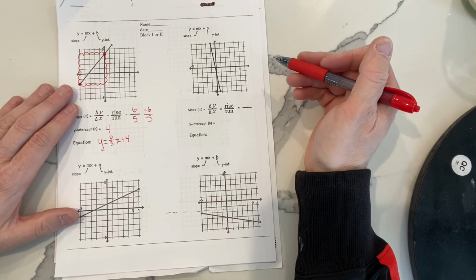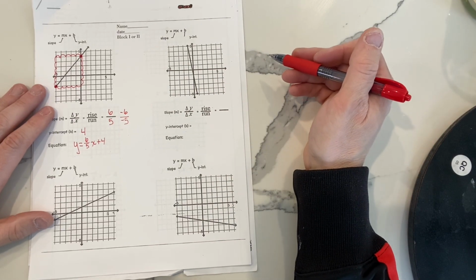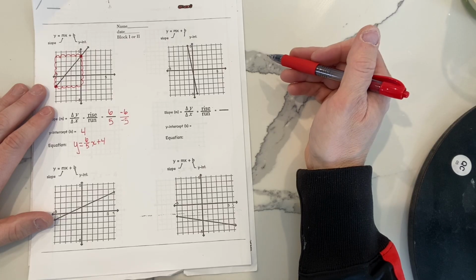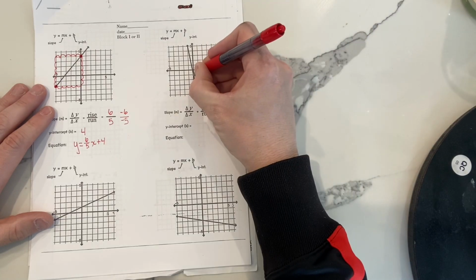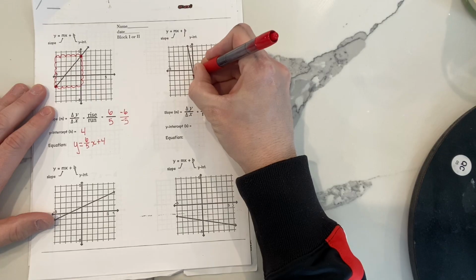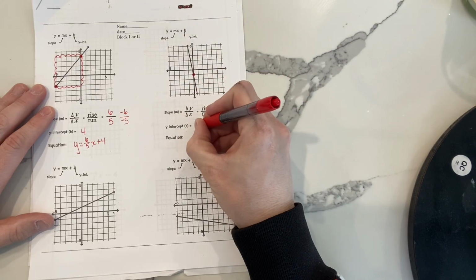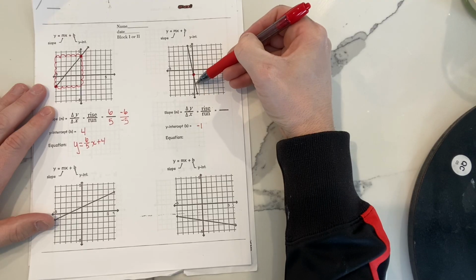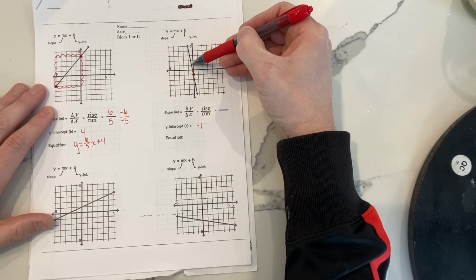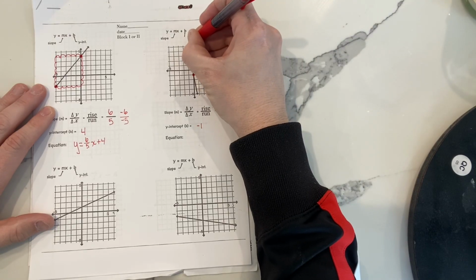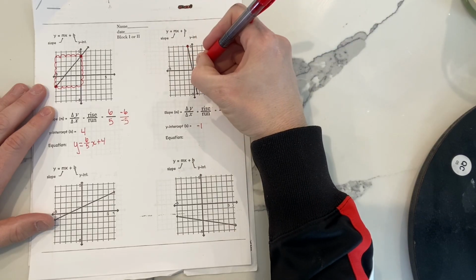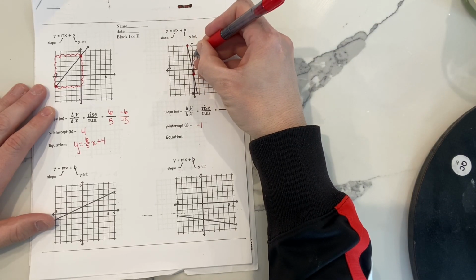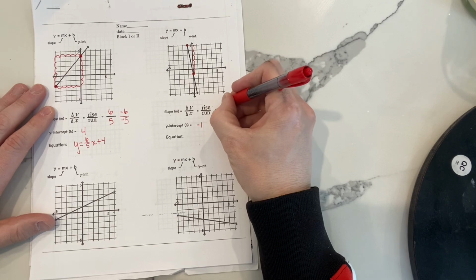All right? Let's go over to this one here. We have to find the y-intercept, and it looks like it's right here at -1. Okay, and we have to find right where it goes through the corner of a square right there. So the rise is 1, 2, 3, 4, 5, 6, 6 again.